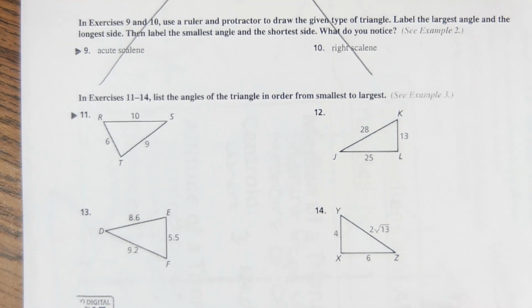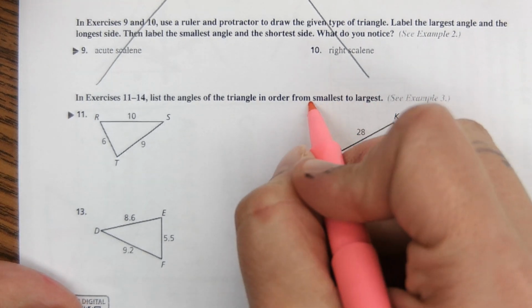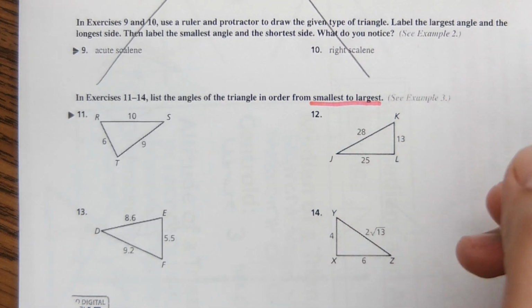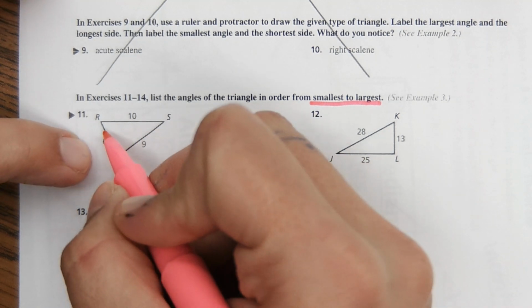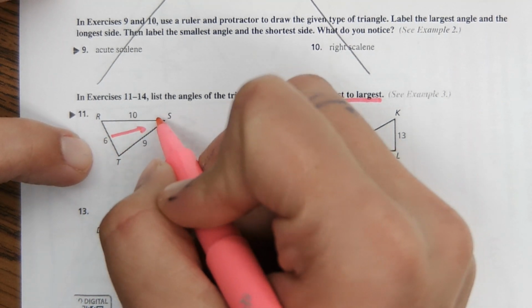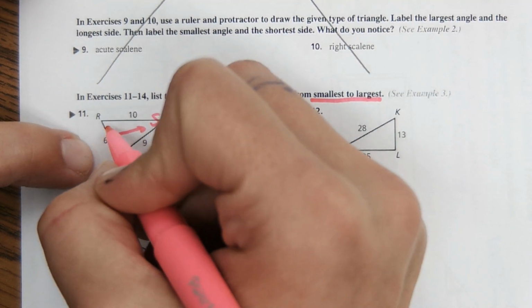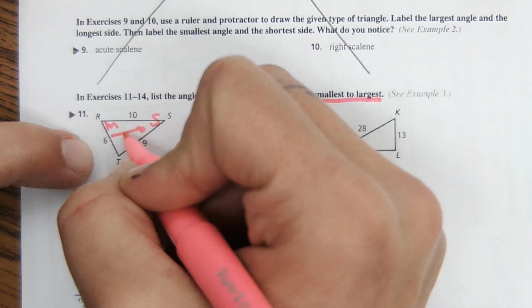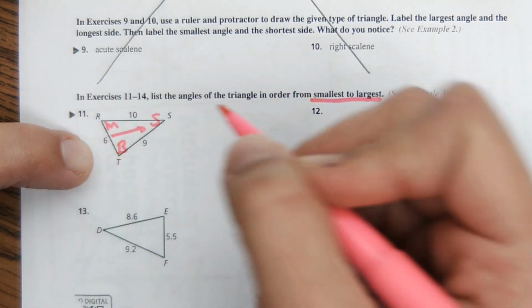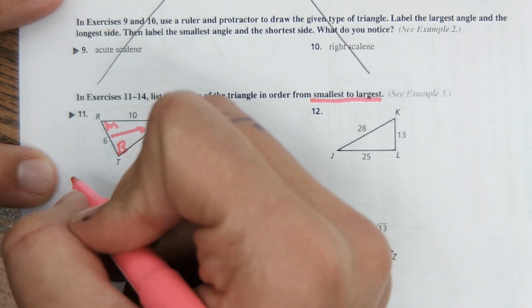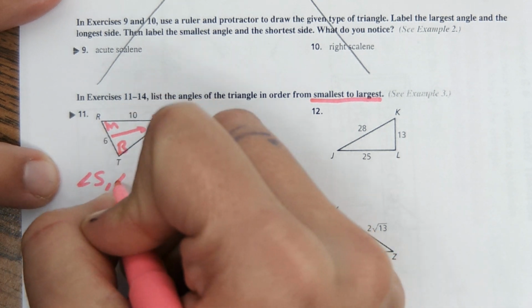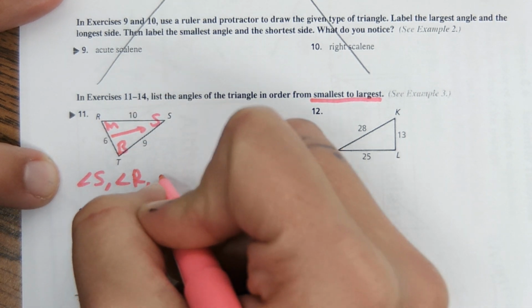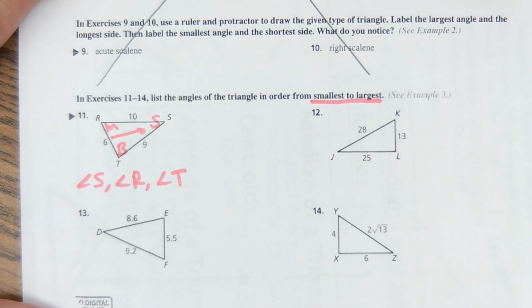It says list the angles of the triangle in order from smallest to largest or smallest to biggest. So looking here, our shortest side, opposite that would be our smallest angle, medium angle, and then opposite our biggest side would be our biggest angle. So then we have angle S, then angle R, then angle T, and that's from smallest to largest.